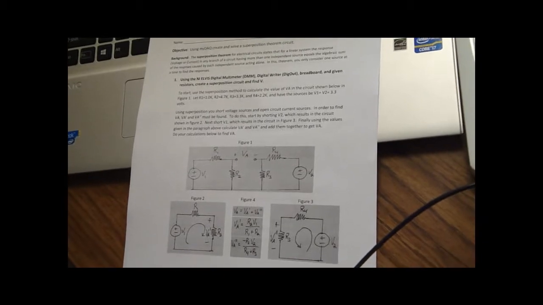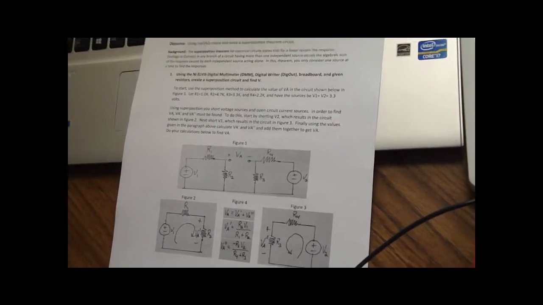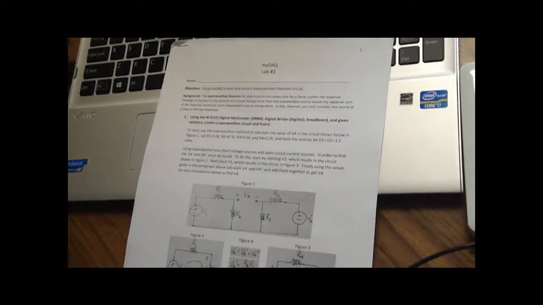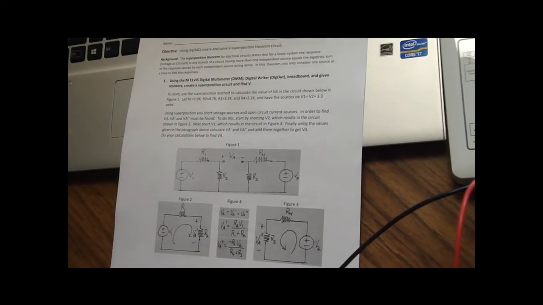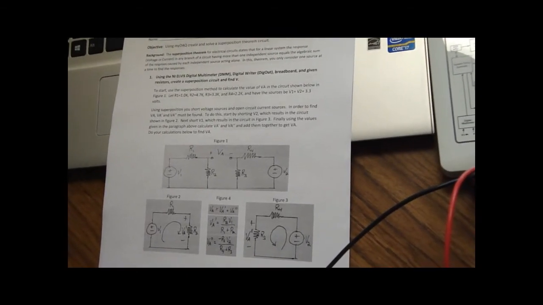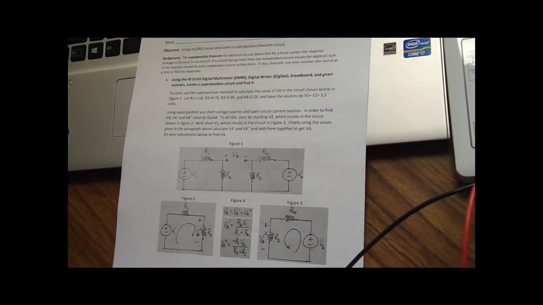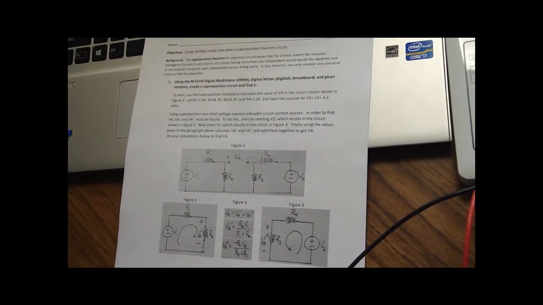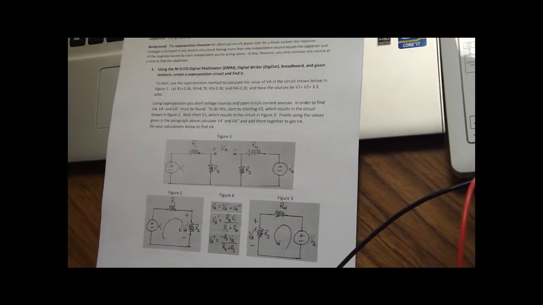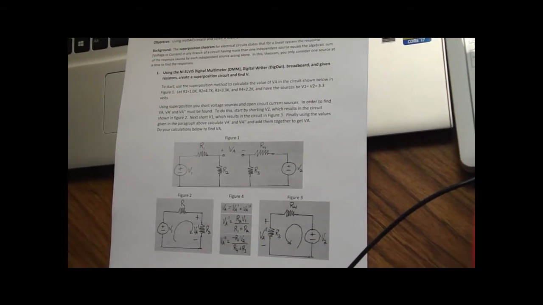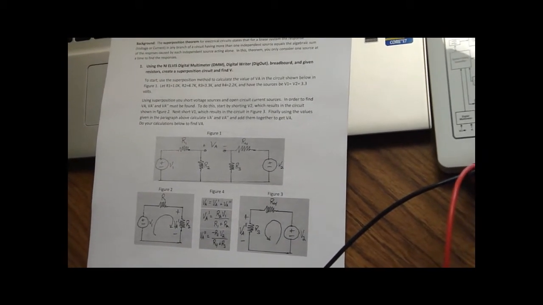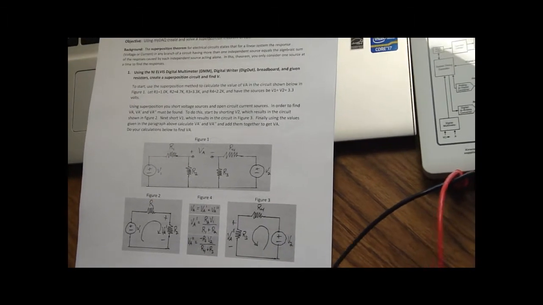Some background on superposition: the superposition theorem for electric circuits states that for a linear system, the response voltage or current in any branch of a circuit having more than one independent source equals the algebraic sum of the responses caused by each independent source acting alone. In this theorem, you only consider one source at a time to find the responses.